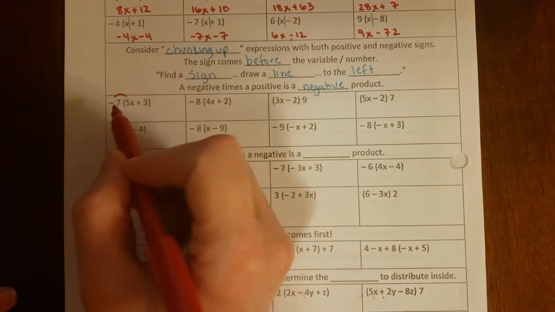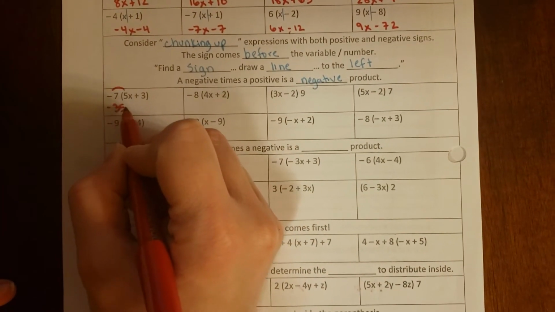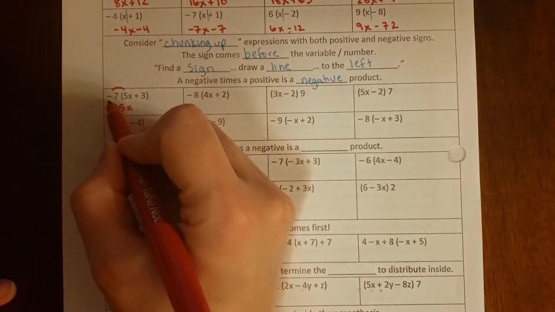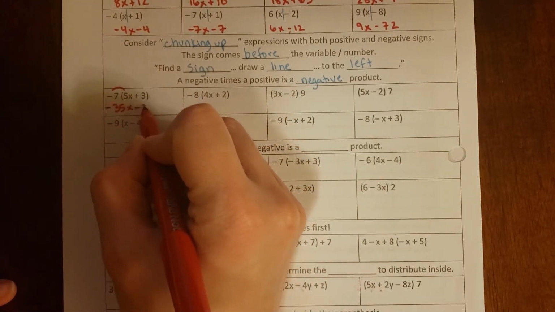Okay. Negative 3 times positive 5 is negative 35x's. Negative times the positive is a negative. Negative 7 times positive 3 is negative 21.